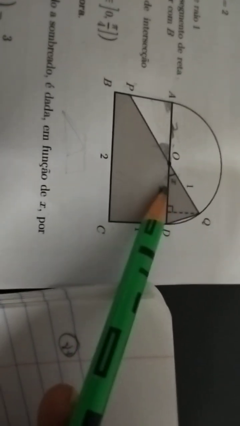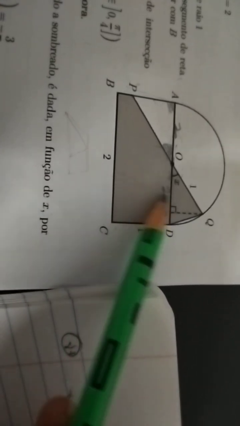And from in here we need to find the area of the shaded region. This is also 1 by 2 base 1 into height, which is QR.